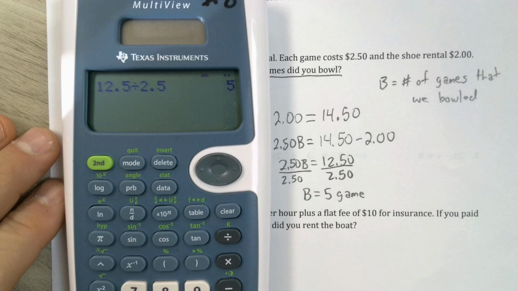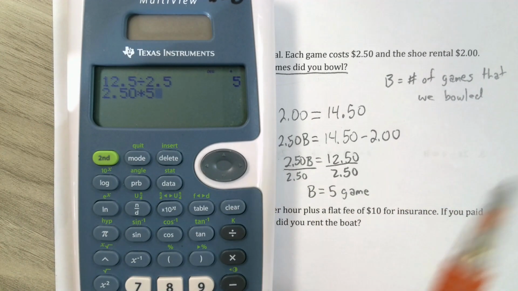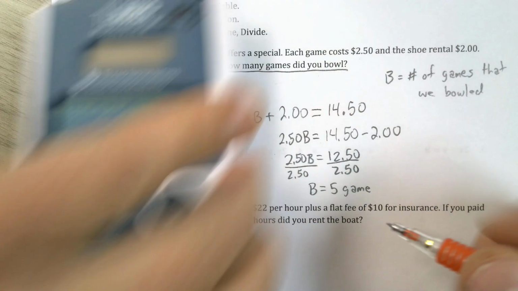And we can see that that's true. We can check it. We can say $2.50 times 5, because that's how many games we paid, plus the $2 for the shoes is $14.50. So we can confirm that answer.